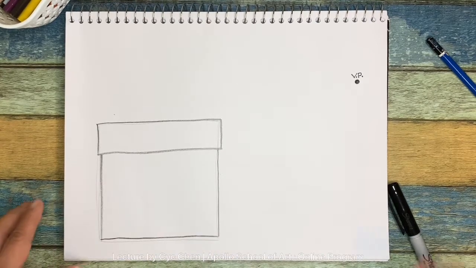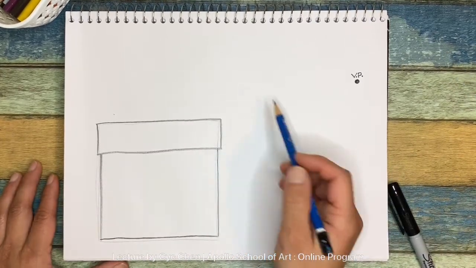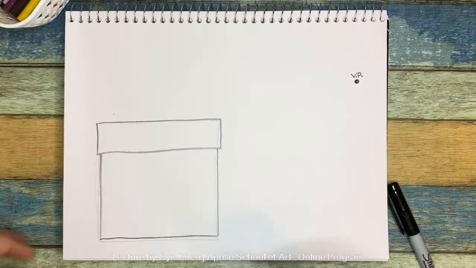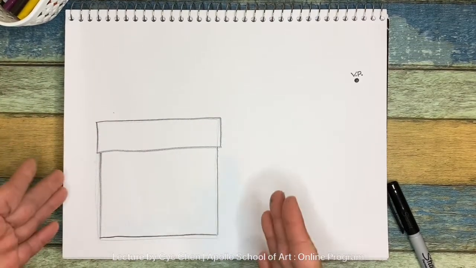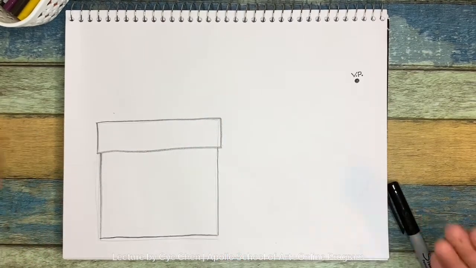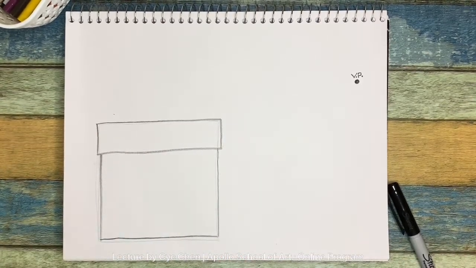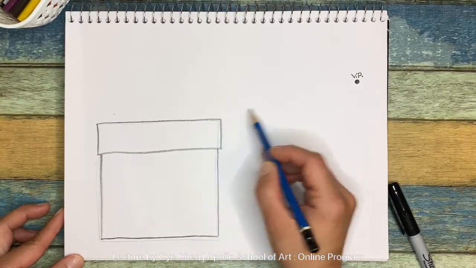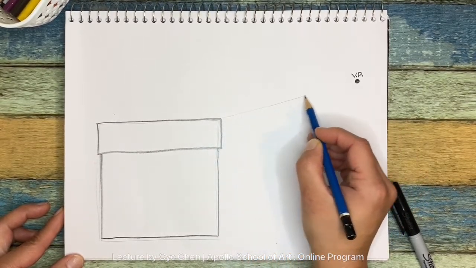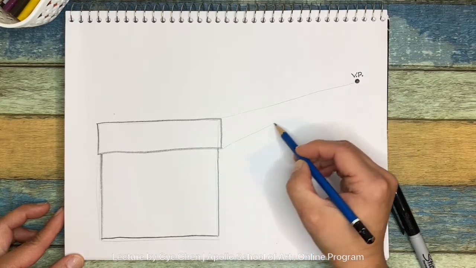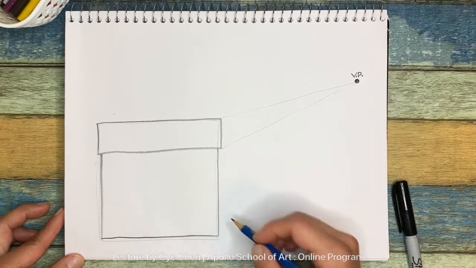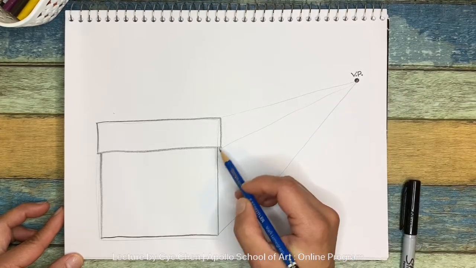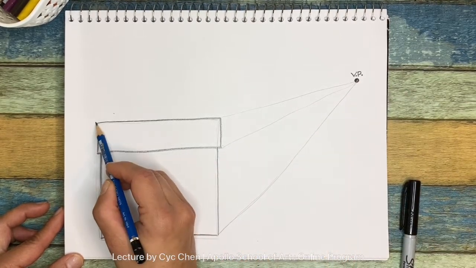Okay, then same thing, I'm going to connect the corner. So the top is a rectangle, and the bottom part is a rectangle. You don't have to do the same scale. You can have your box a little bit longer, wider, or shorter, up to you, your choice, but not too small. All right, so we're going to connect the corners to the vantage point, just like the practice we did. Corner, corner. See, I can freehand it. You can freehand it too. The top.